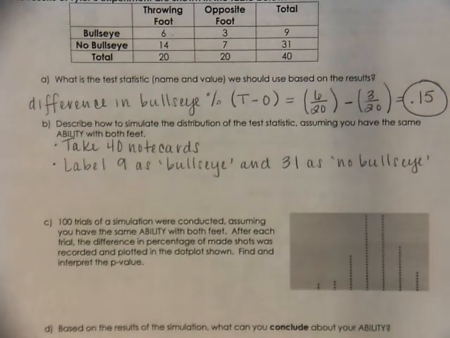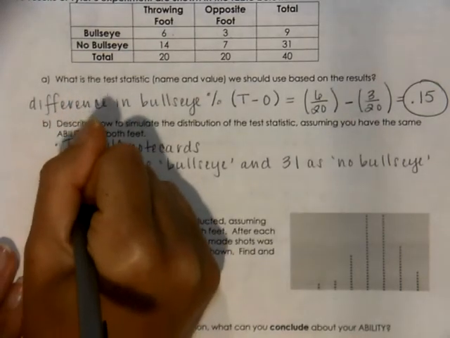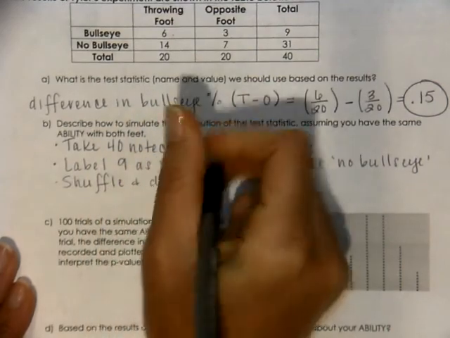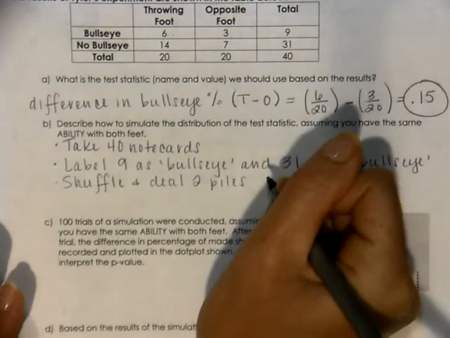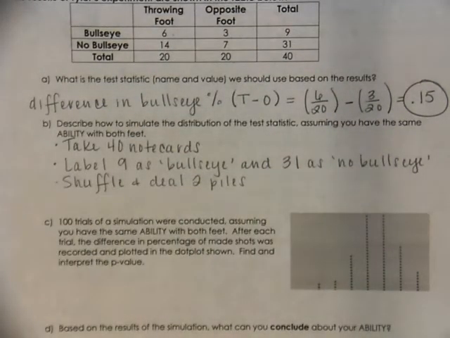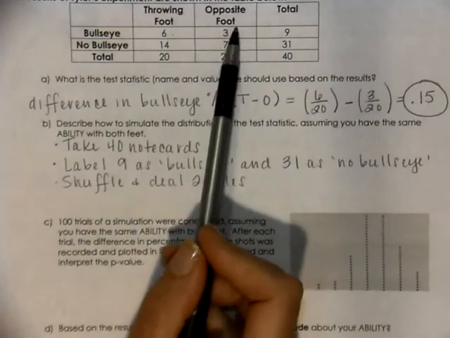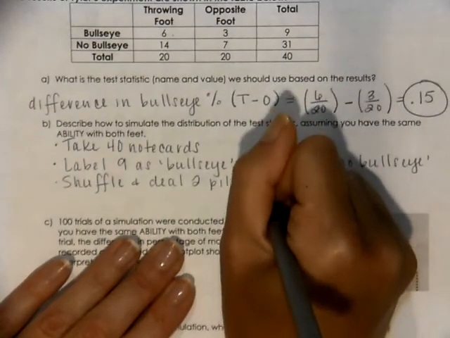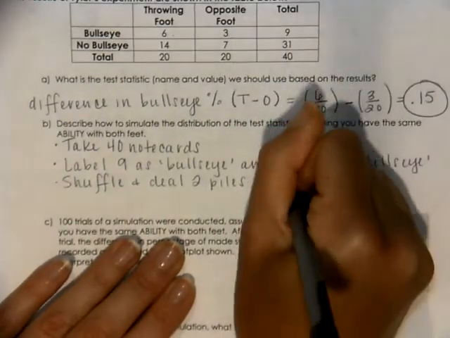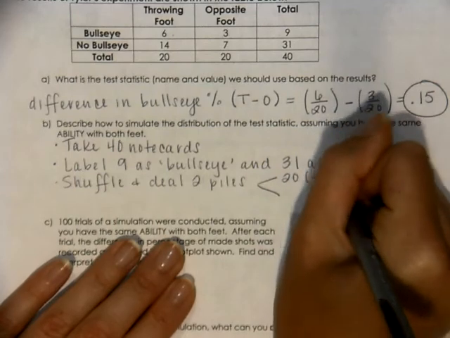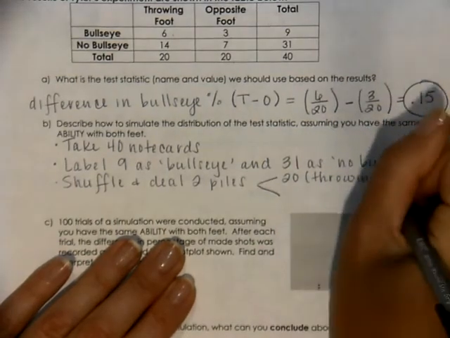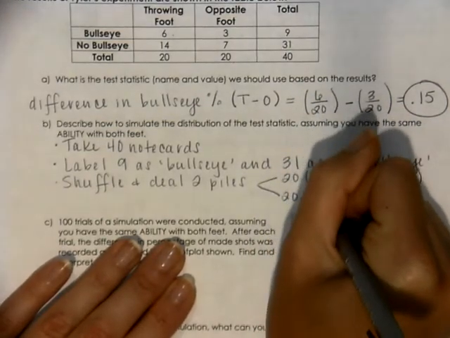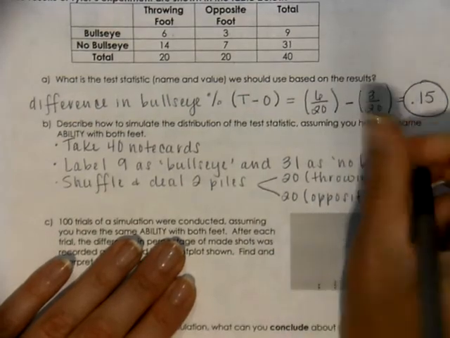Then, with these note cards, you're going to shuffle and deal 2 piles. Now remember, you need 1 pile for each treatment, and our treatments were our throwing foot and opposite foot. Now he threw 20 with each, so there's going to be 20 in each pile. So 1 pile is going to be of 20, which is going to represent the results with the throwing foot forward. And the other pile is also going to have 20, and that's going to represent the results with the opposite foot forward.